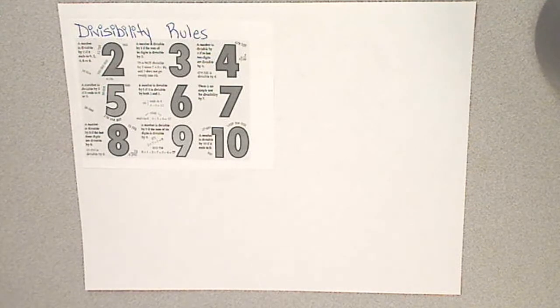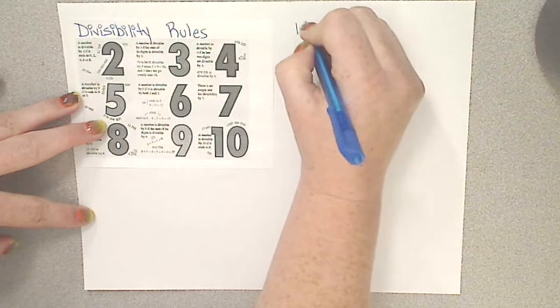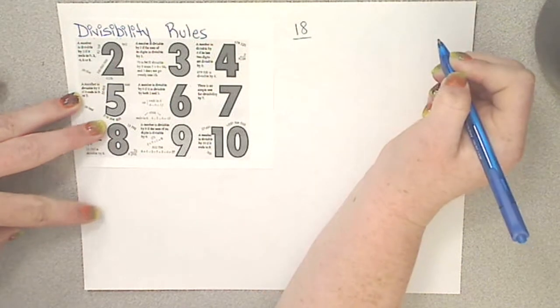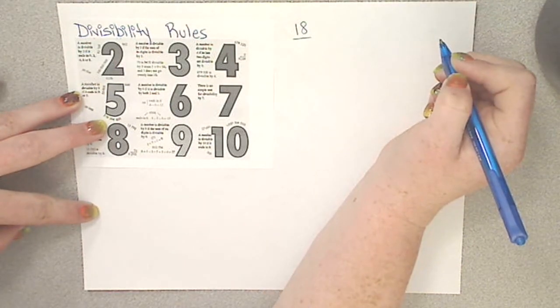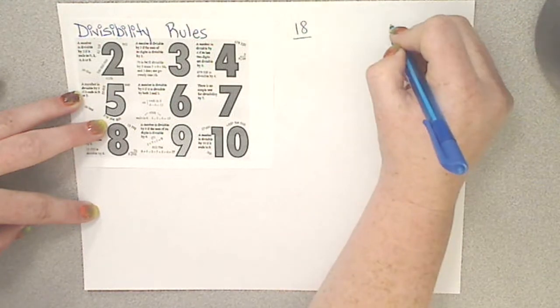Now, when we talked about prime and composite numbers, we did a few examples, and we're going to go through those same examples again. So we talked about the number 18. We talked about 31.